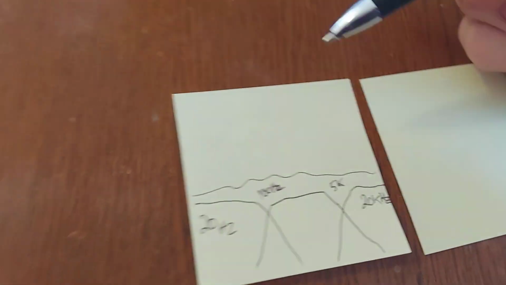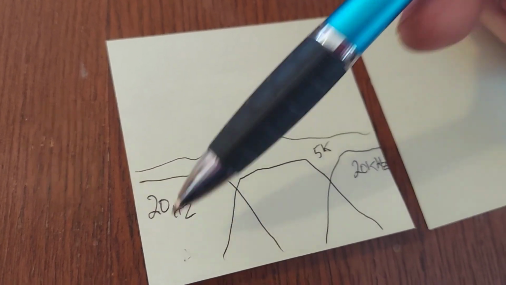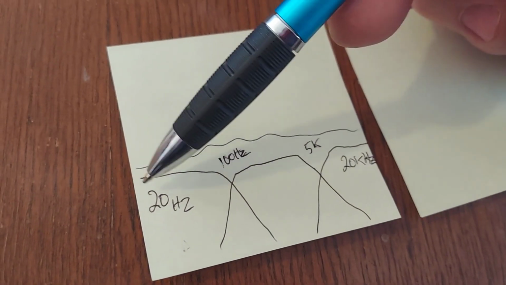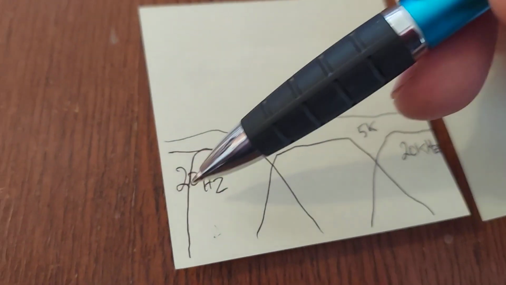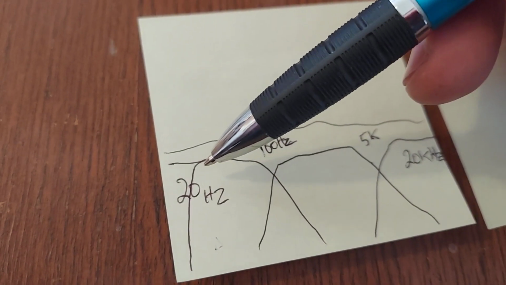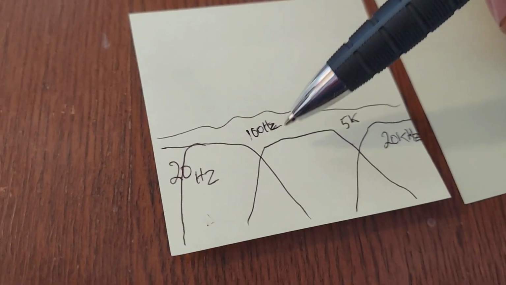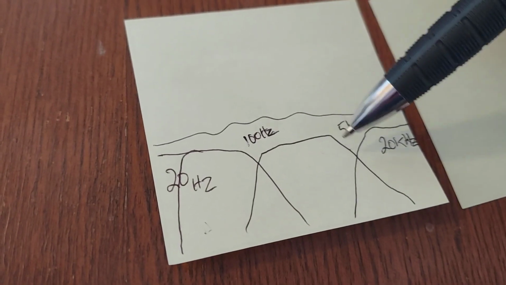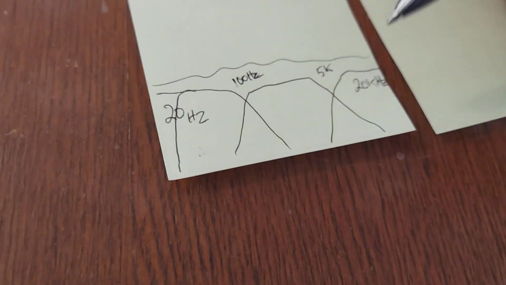So in this diagram, the woofer is going to play from 20 hertz if it can, which it probably can't. 20 hertz, so it ends up looking like that. So the woofer plays from here all the way up to 100 hertz, and then at 100 hertz, the mid takes over, and then plays up to 5K, and then from 5K is the tweeter. So this is very typical.